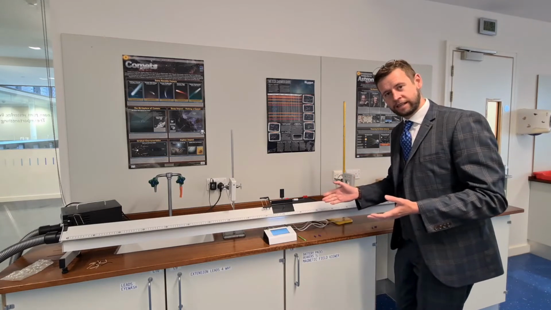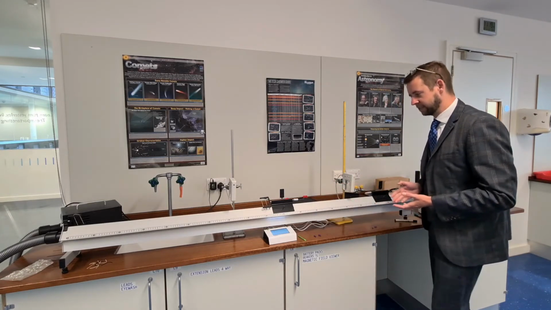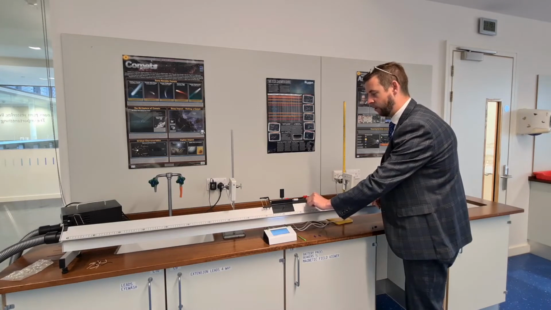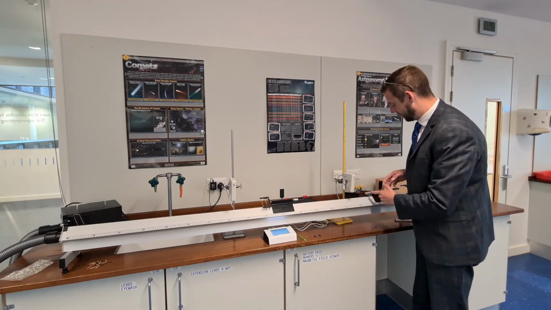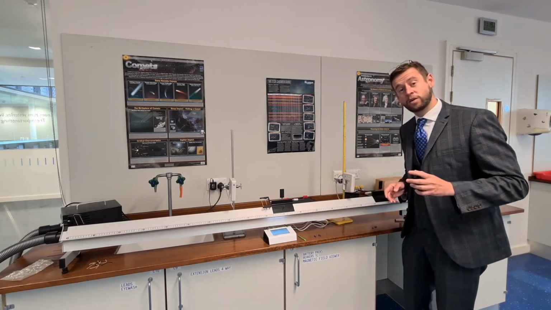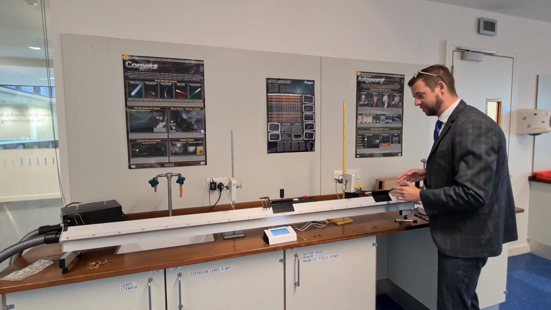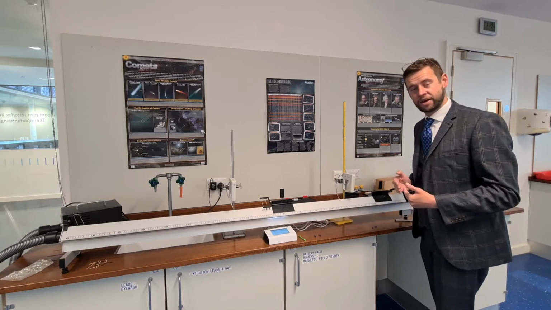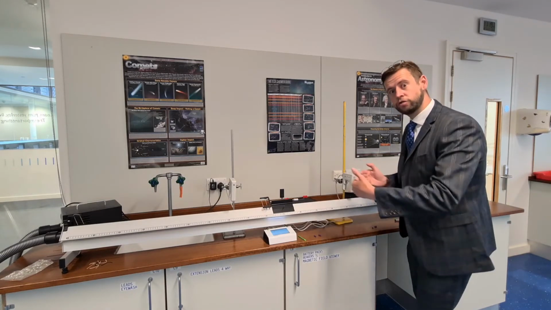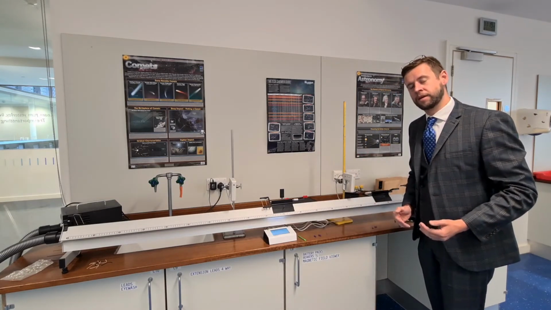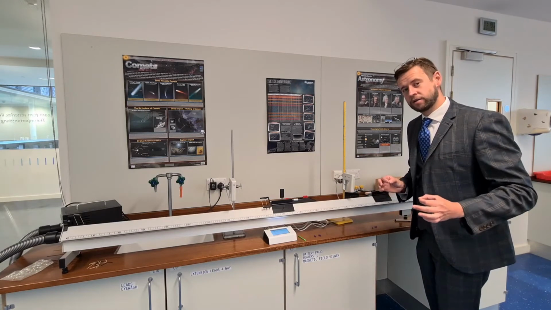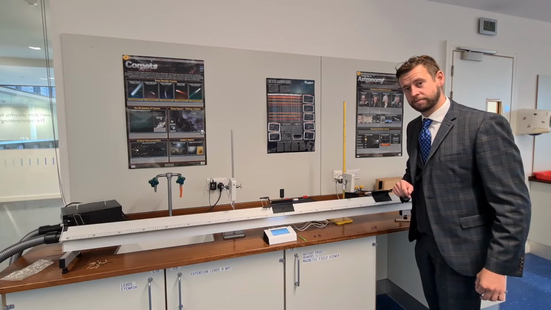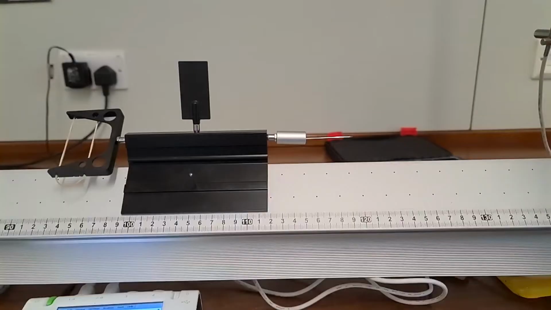Now, what I've done is I've changed the setup of the experiment this time, and there's a rather lethal looking pin on the end of this car. And here, adjacent, is a cork. When I slide this car at that car, they should then stick together and move as a conjoined object. Now, if we're right, conservation of momentum should also apply to this situation. So let's give it a go.